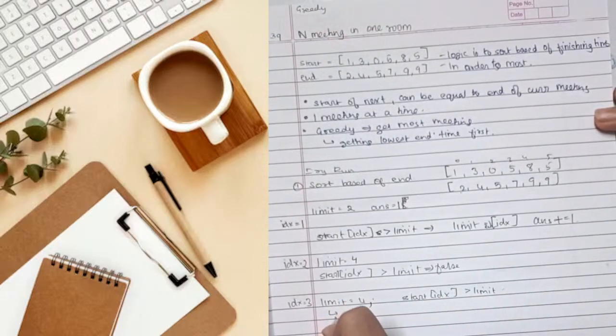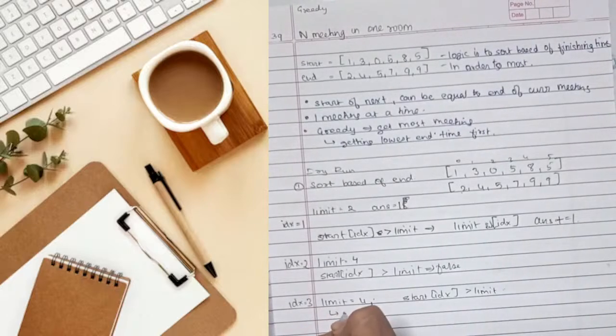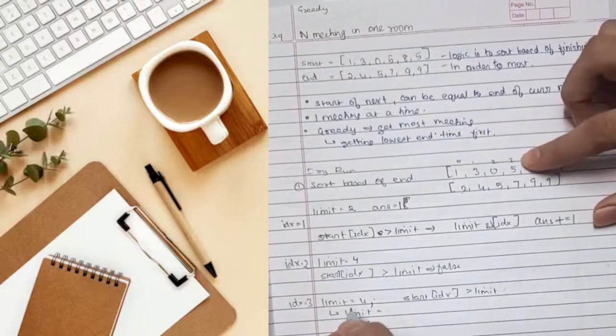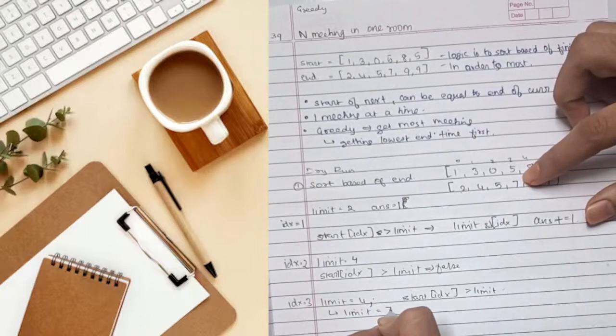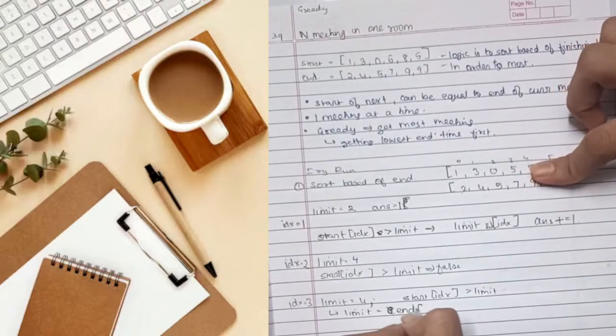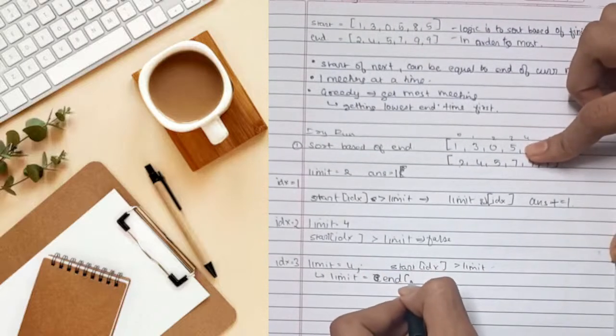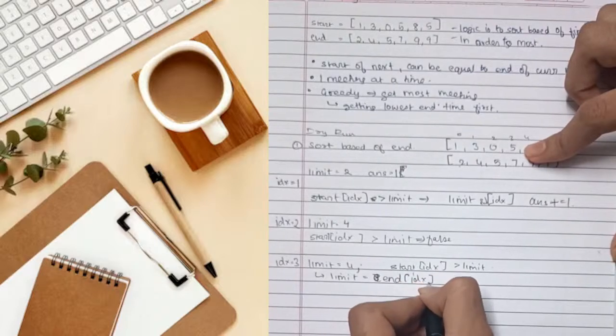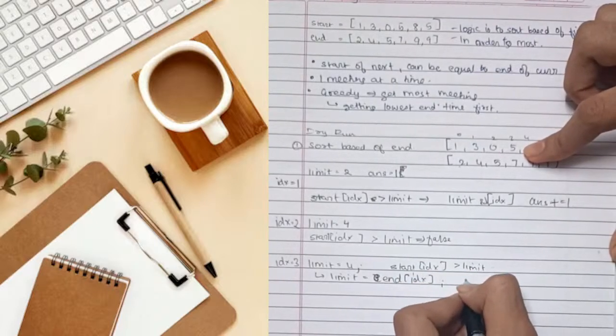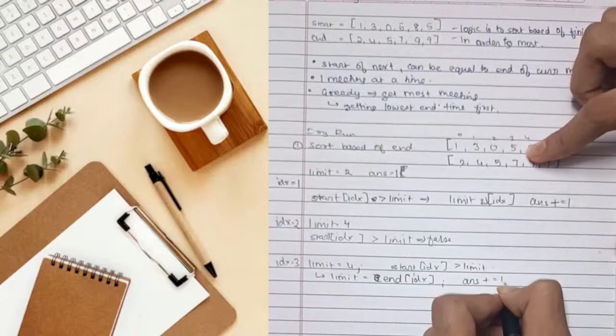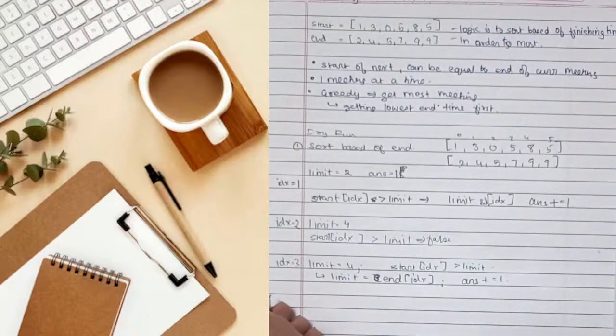So what we will do is update limit to the end of that index, and answer plus equals 1. So currently answer is 3.